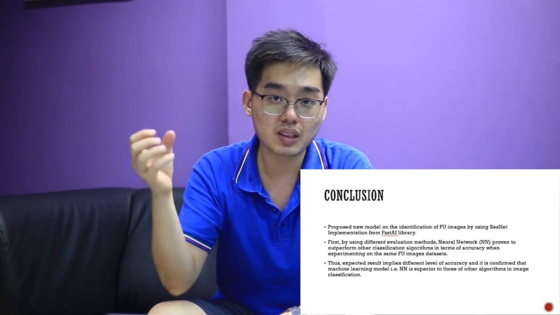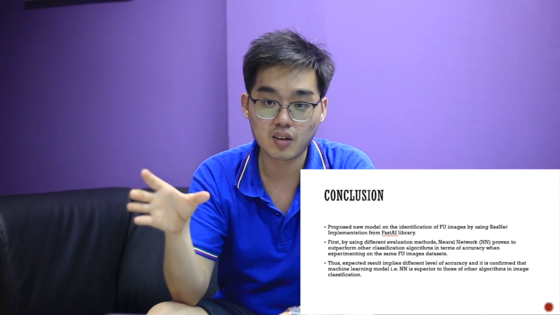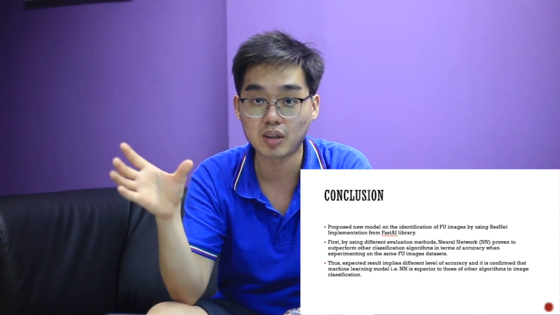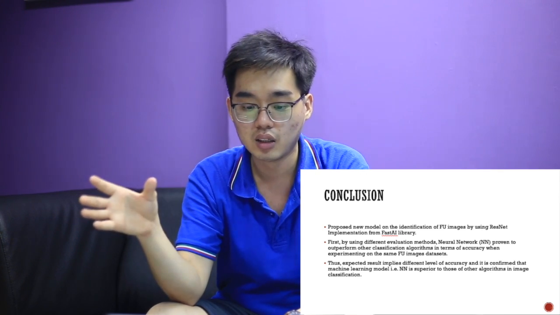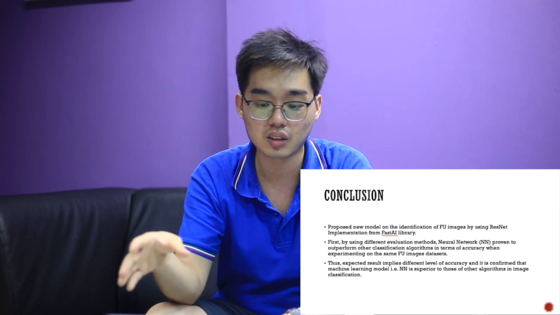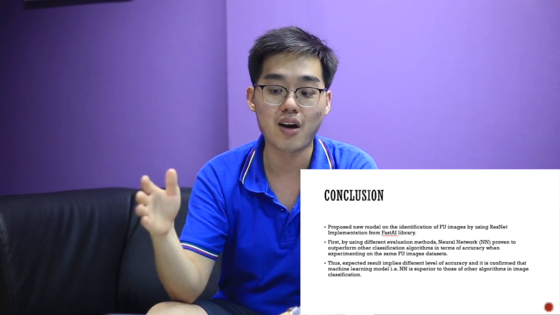When we experimented with the same dataset, the expected result is different from the current digital imaging used by the industry. So it's confirmed that machine learning models, especially neural networks, are superior to those other algorithms in image classification.